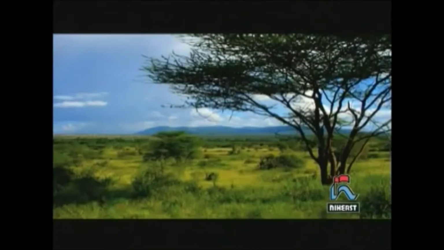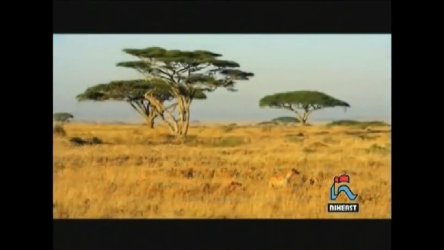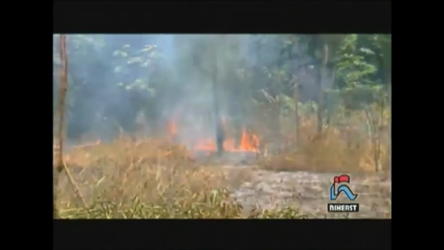In other parts of the world, such as the East African savannas, animal grazing serves the same function as fires in removing primary productivity and destroying the woody vegetation. Fires may occur naturally as a result of lightning strikes during thunderstorms.